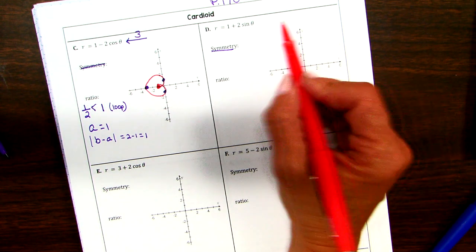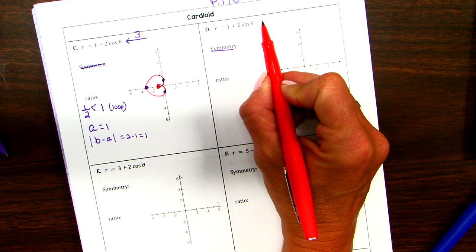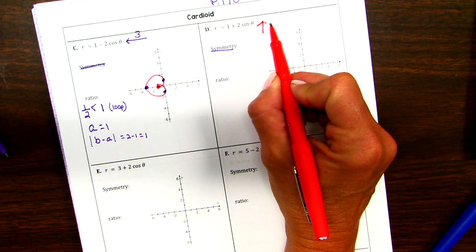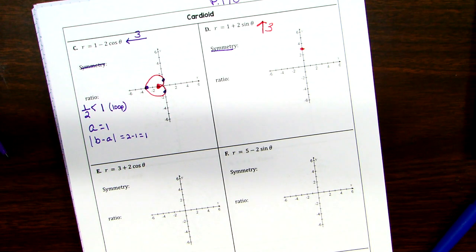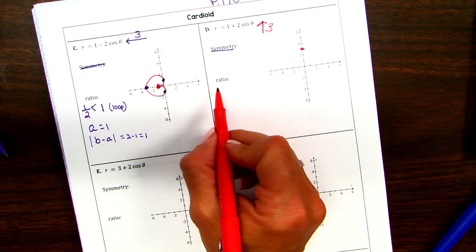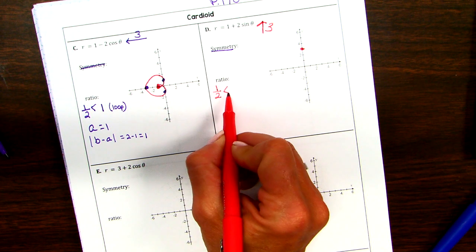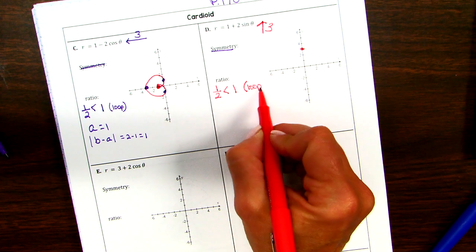What direction will D go in? Up. How many, Sabine? 3. Up 3 is our first point. Ratio will tell us what type of graph it is. A over B is less than 1. That is a loop again.